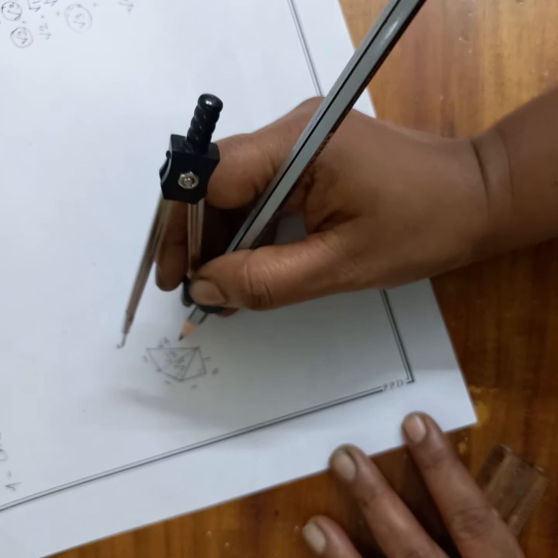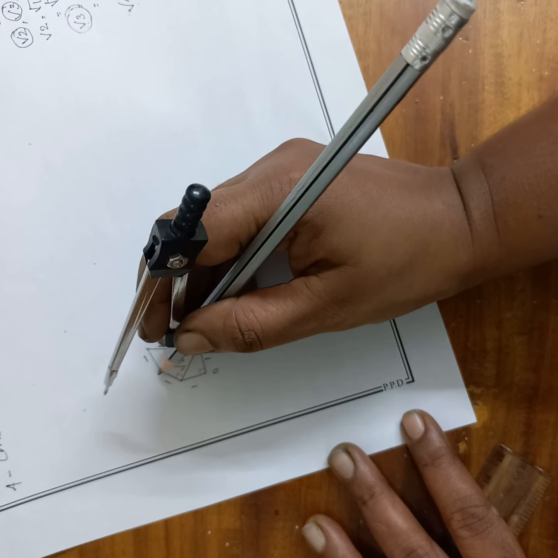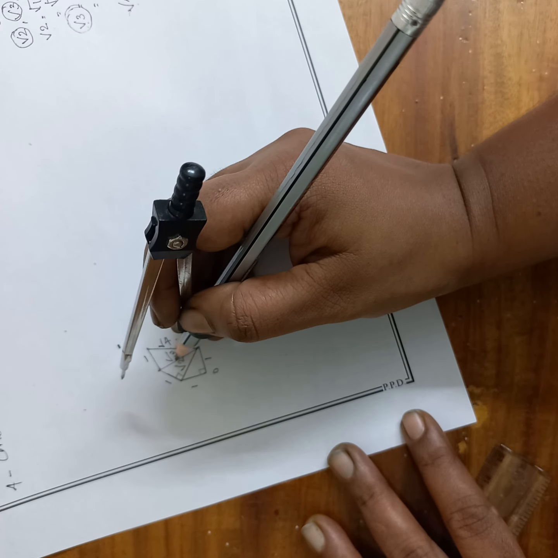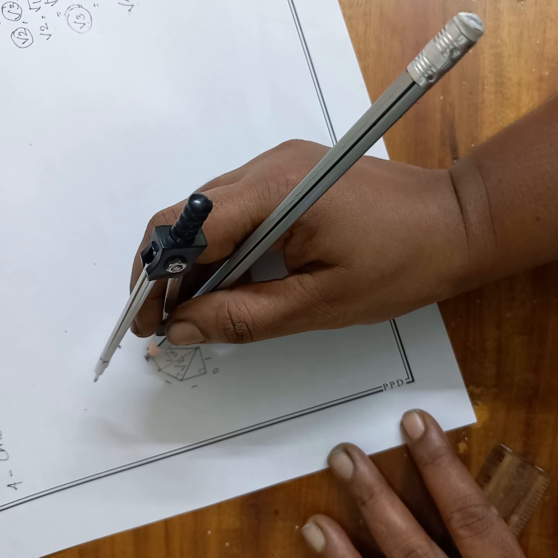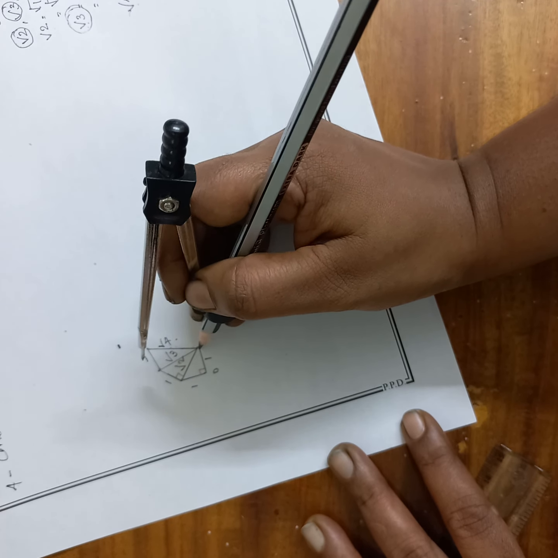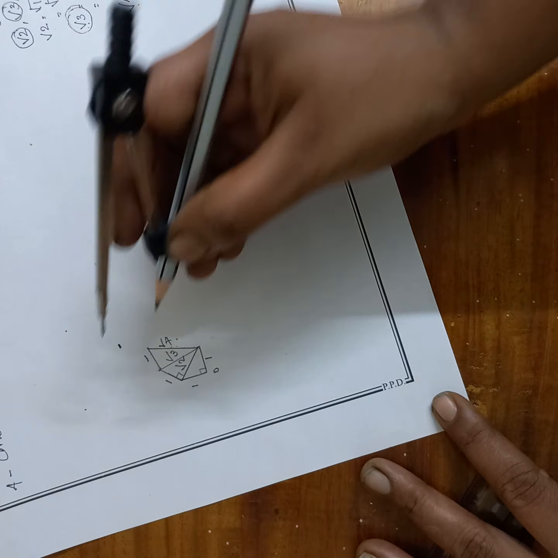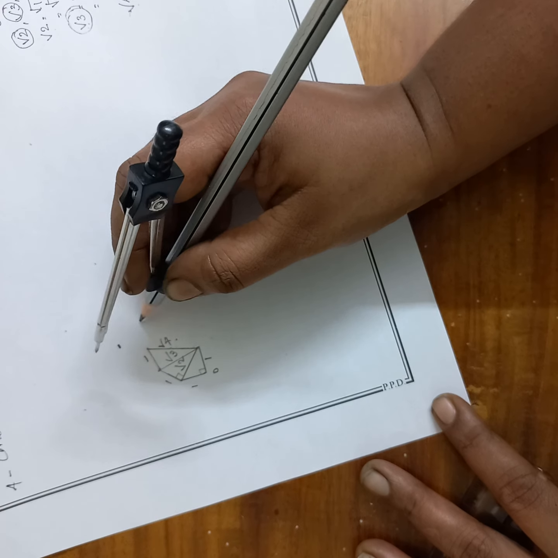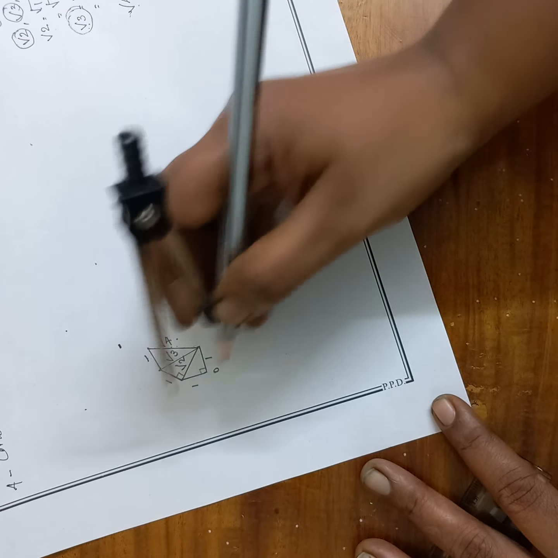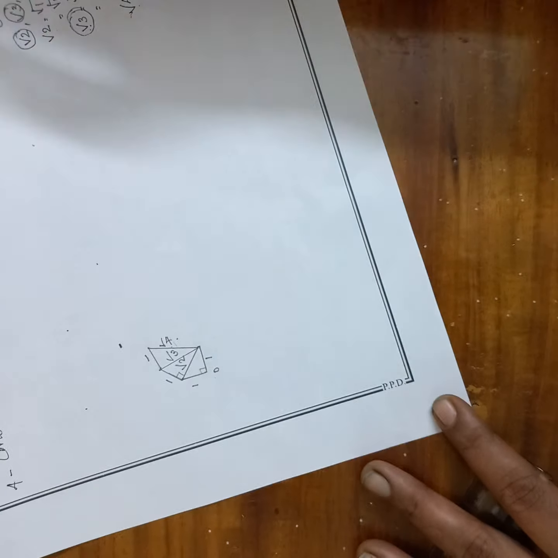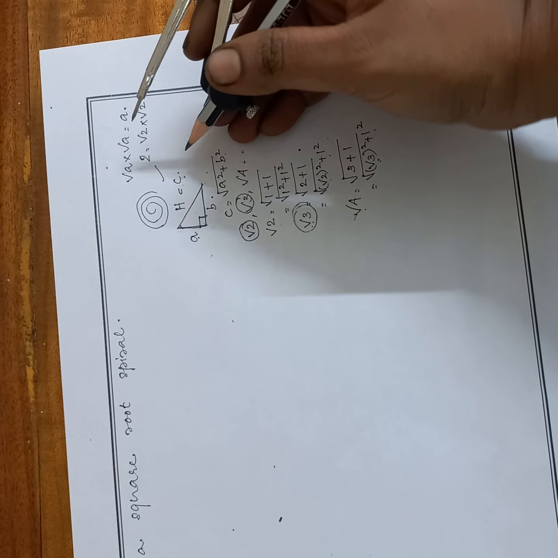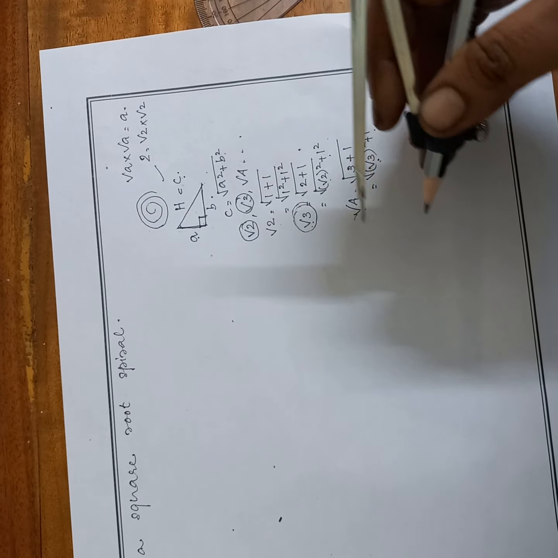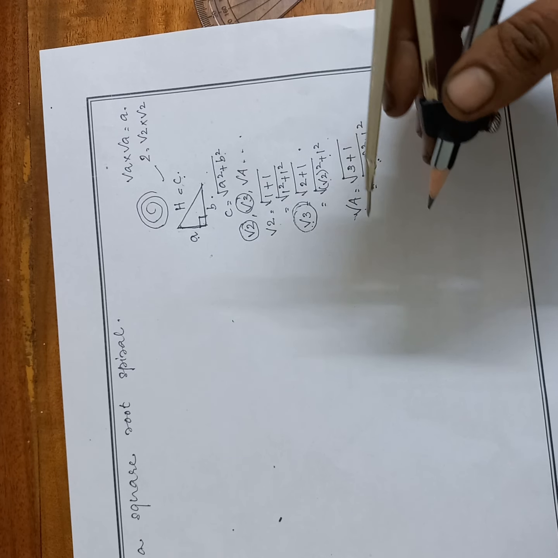So do you get root 4? For this right angle triangle, one side is equal to root 3 and the other side is equal to 1. Then the hypotenuse will be equal to root 4. Like this you can sketch root 5, root 6, etc., and then you will get a spiral shape. This is how you can construct this square root spiral.